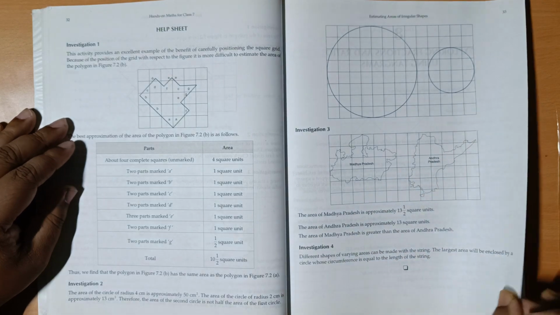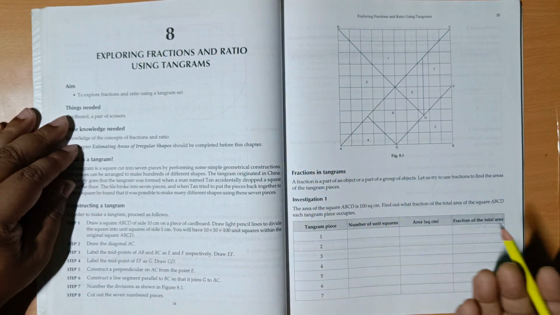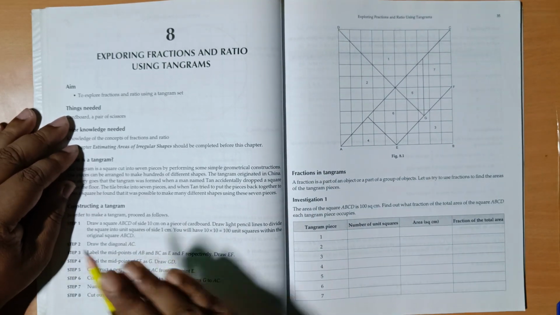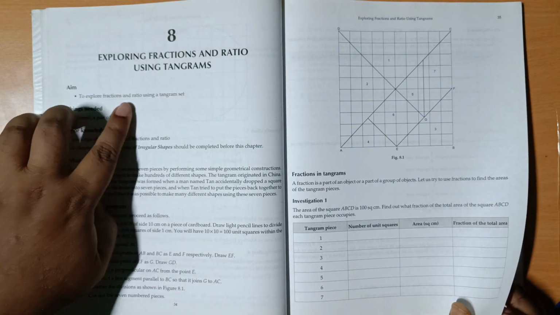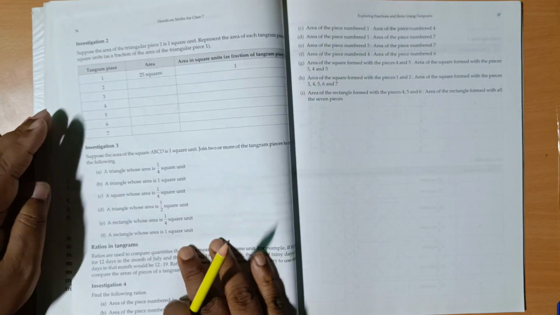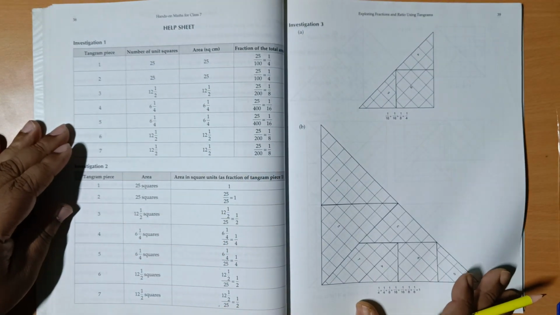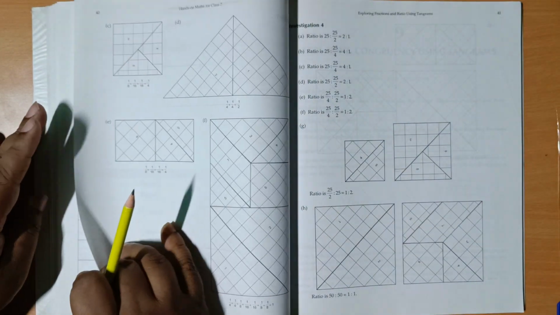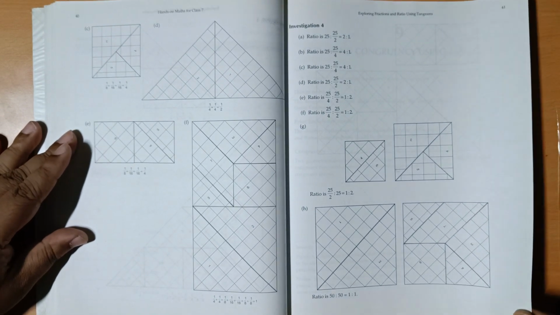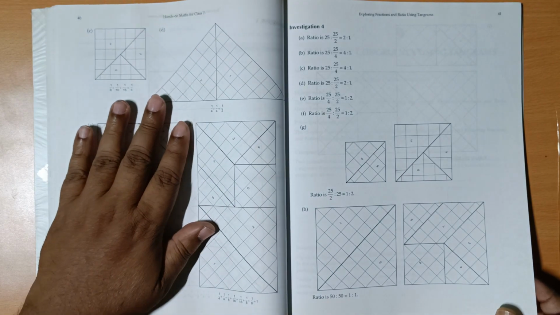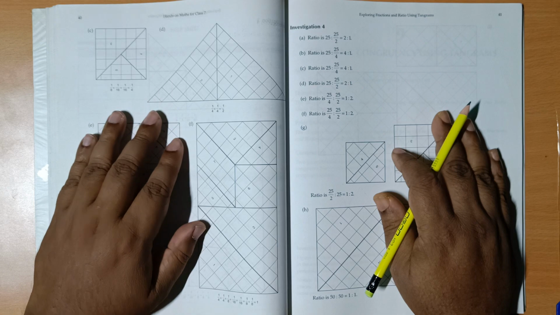See, various investigations. Then again tangram applications, something that we have seen in the previous class. So exploring fractions and ratio using tangrams. More investigations on tangrams. This is very nice, very good. This is a very good activity book, also an add-on book.